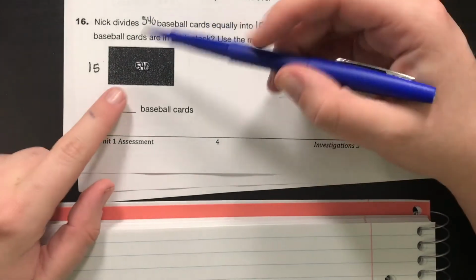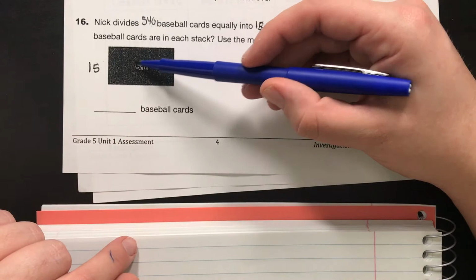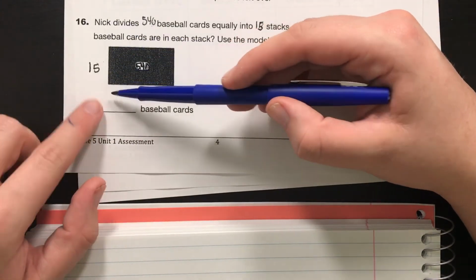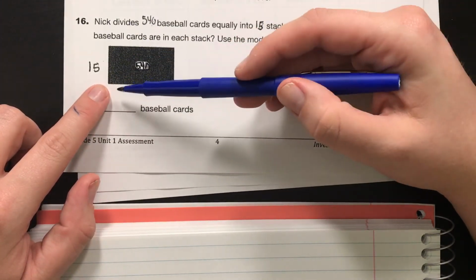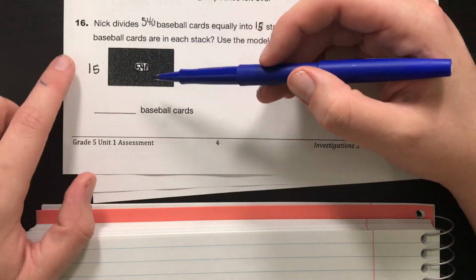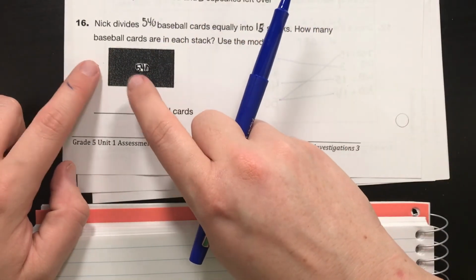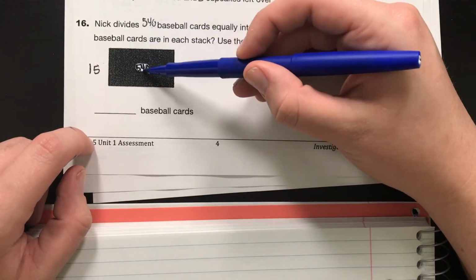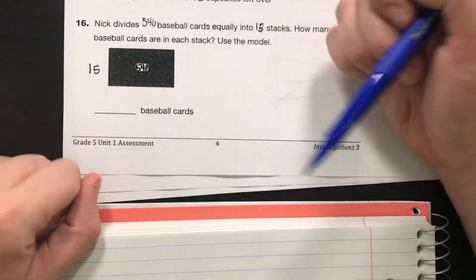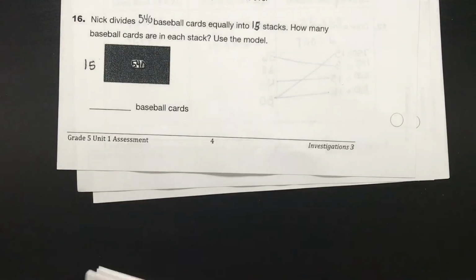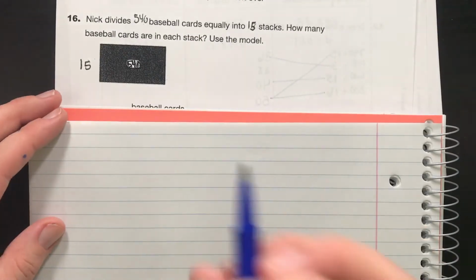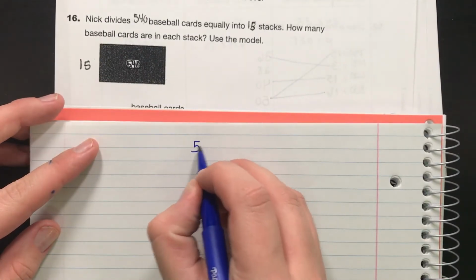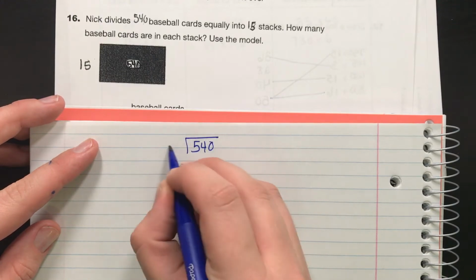So as you can see in the model, there's 540 in the middle, 15 on one side, and we need to figure out what the other side's number would be. So we would multiply these two numbers together to get 540, but in this case, we have the middle number and we have one of the side numbers, so we actually have to divide, which is the opposite of multiplication. So 540 divided by 15.